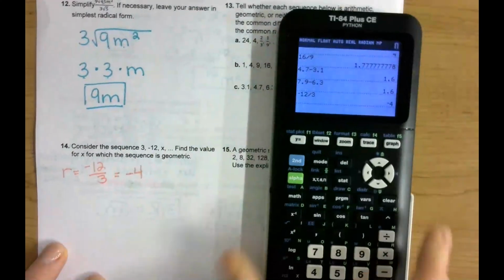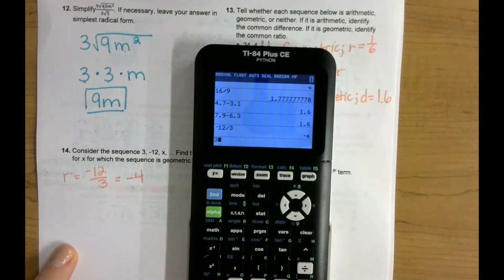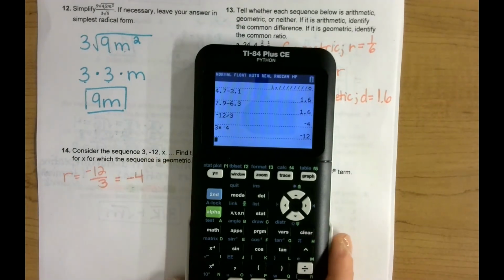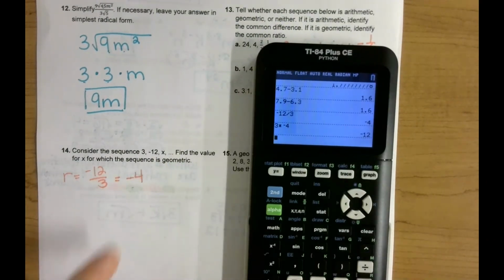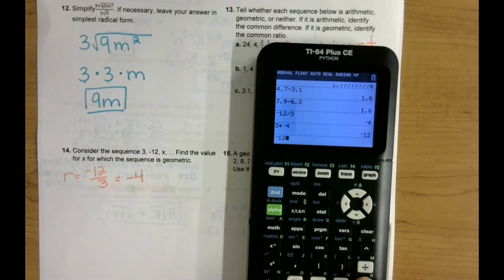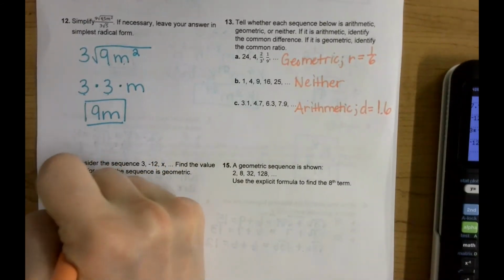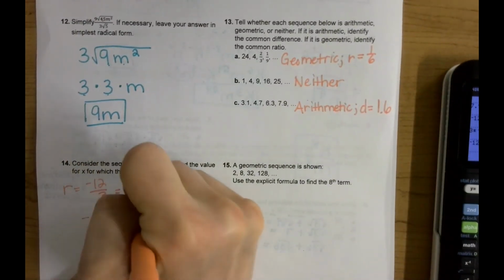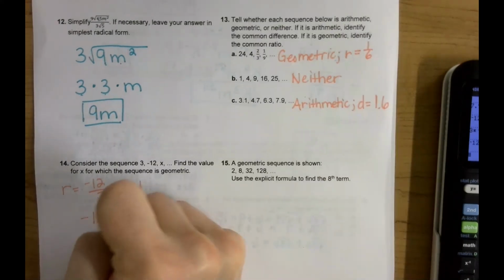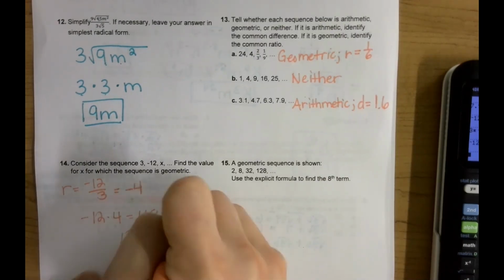So we're multiplying by negative 4 each time. So like 3 times negative 4 equals negative 12. That's how they got the second term. So now I just need to do negative 12 times negative 4 to get my next term, which is 48. So negative 12 times negative 4 equals 48. x equals 48.